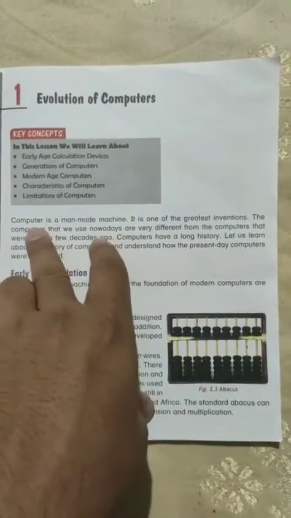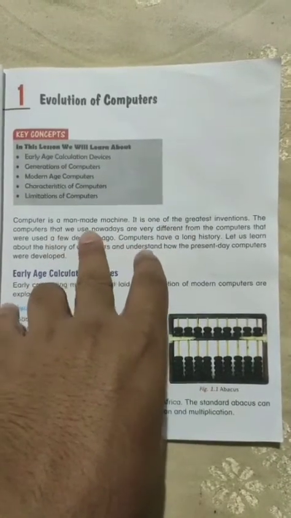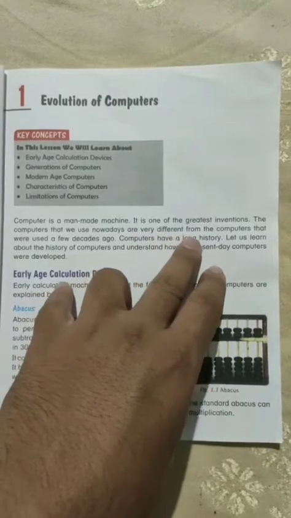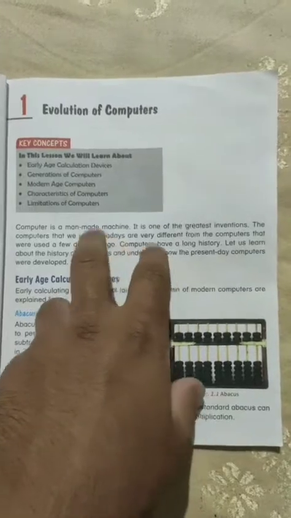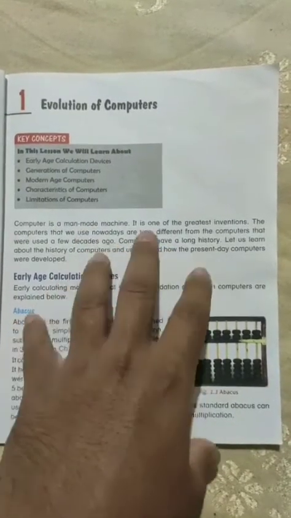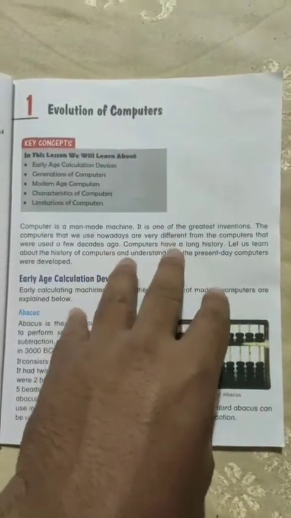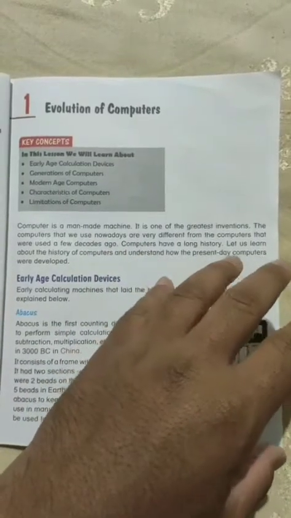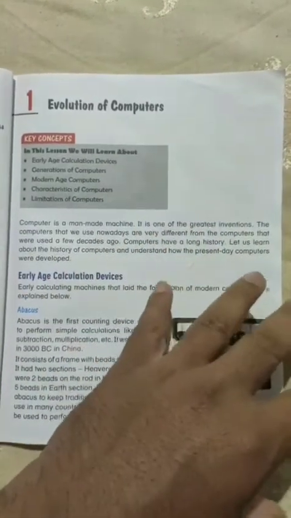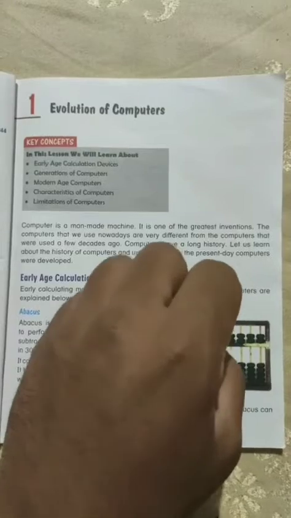Here we know that the computer is a man-made machine. It is one of the greatest inventions. The computers that we use nowadays are very different from the computers that were used a few decades ago. A computer is made by man only, and it is the greatest invention till now, because nowadays computers are used everywhere. The computers we use nowadays are highly technical, which were not used decades before.